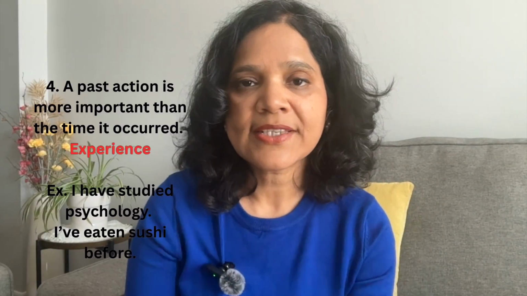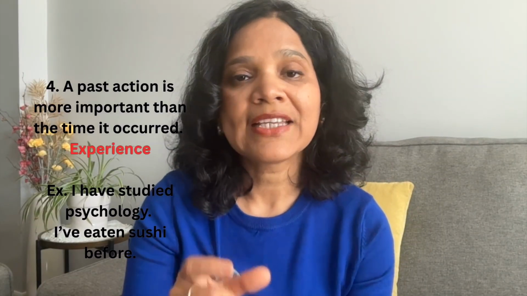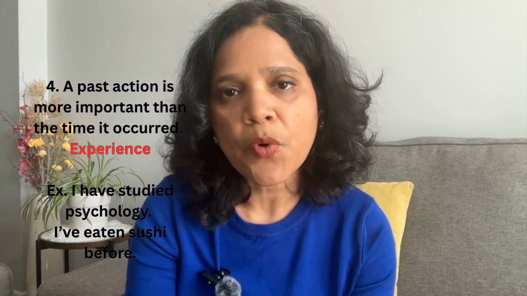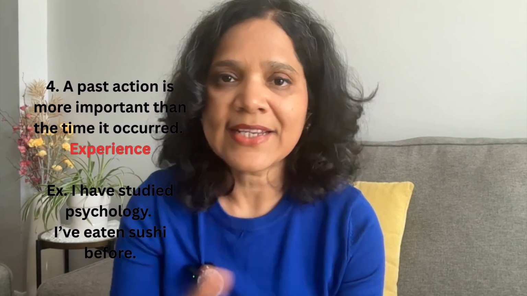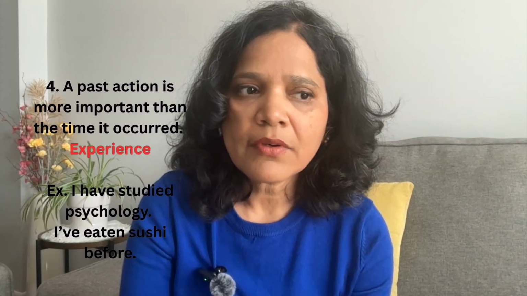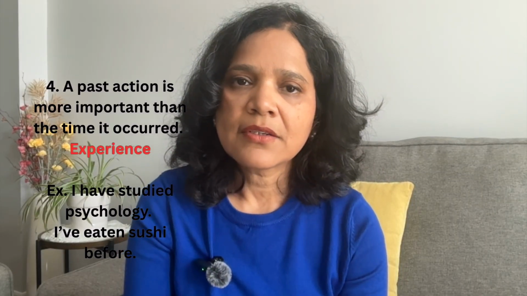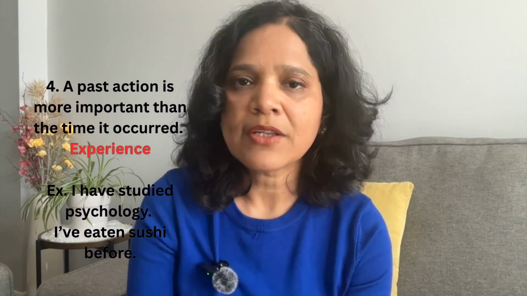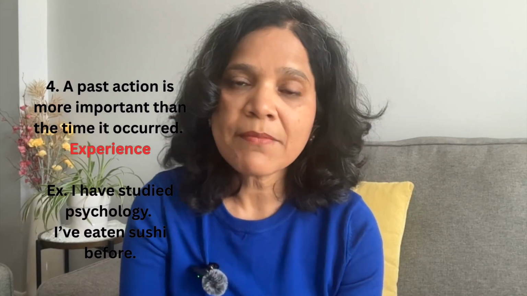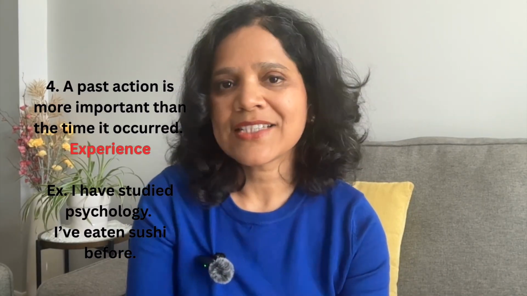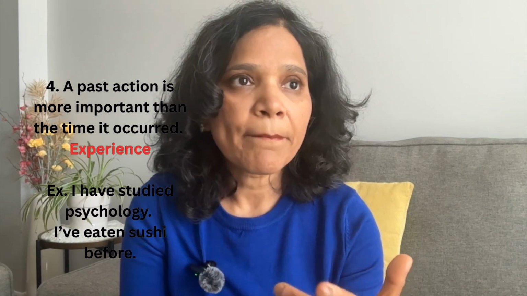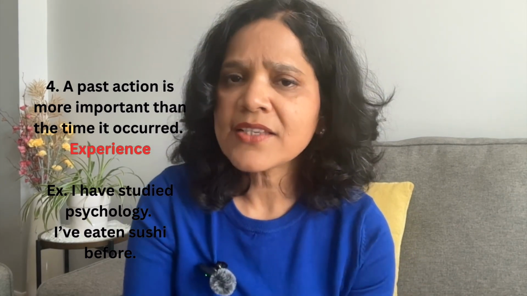Situation 4 is where the event or the activity is more important than when it occurred. The time is not that important. The action is important. For example, I have called my mom. Yes, I've called my mom. When I called, that's not important. I have been to the mall. Yes, I've been to the mall. Have you been to the mall? Yes, I've been to the mall.